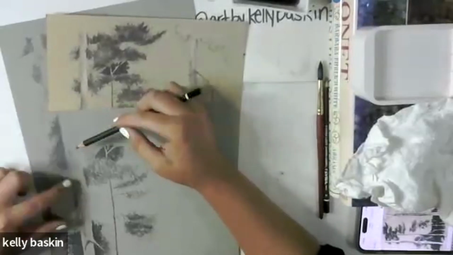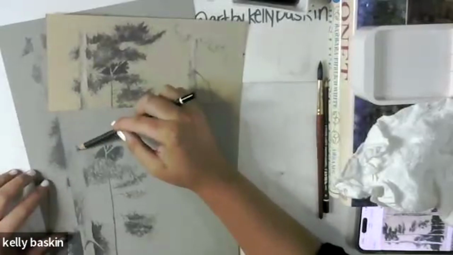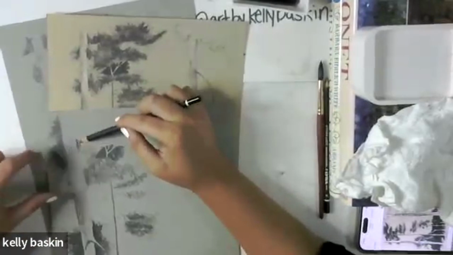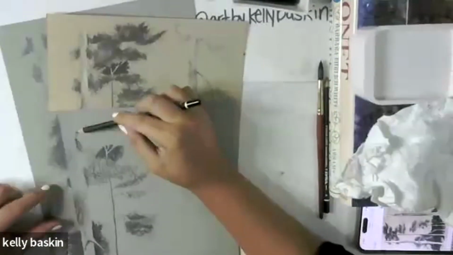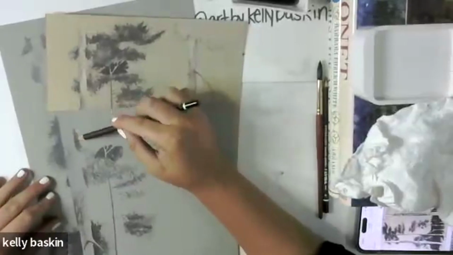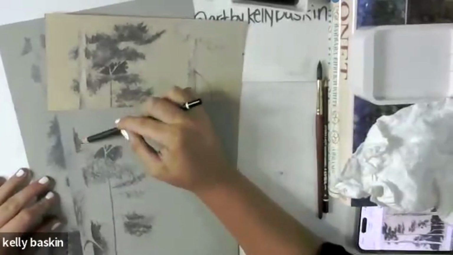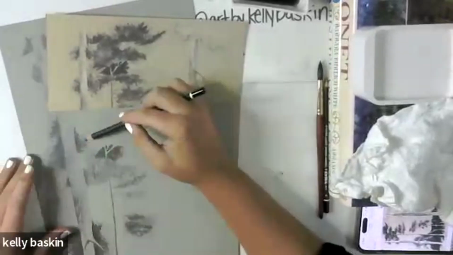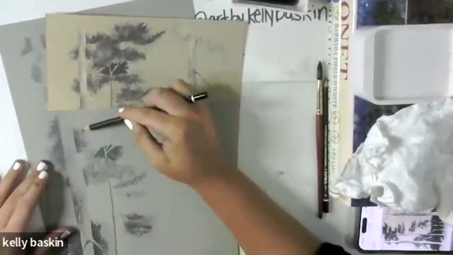And I'm actually going to bring this right to the edge of this first tree, because at this point of the tree, it's pretty light. So we want to make this come forward by putting negative space around it and focusing our dark value right along that tree trunk. And then as you move back towards this tree, you can go a little bit lighter.